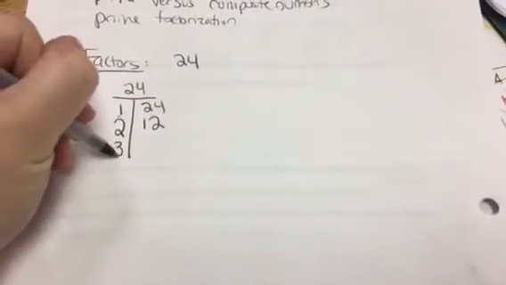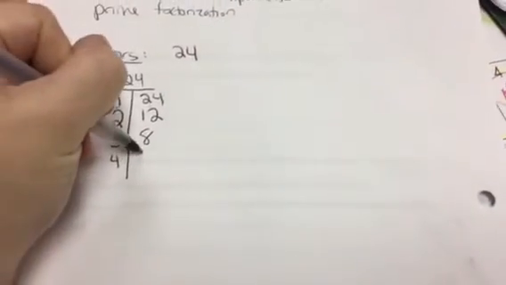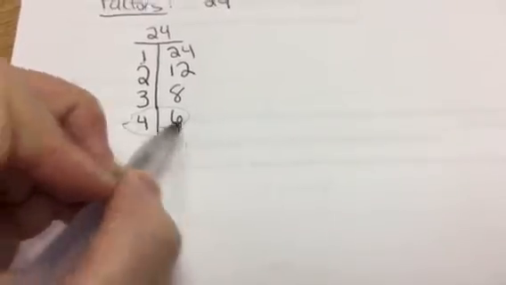Next, I'm going to try 3. 3 works because I know my times table. 3 times 8 is 24. I will try 4 next, and that works. 4 times 6. Now, some of you might say, how do I know if I'm done? So what you want to do is look at the last thing you've written. These two numbers only have the number 5 in between them, and 5 is not a factor of 24. So because there's only one possible number left in between, you know you're done. So those are all the factors of 24.